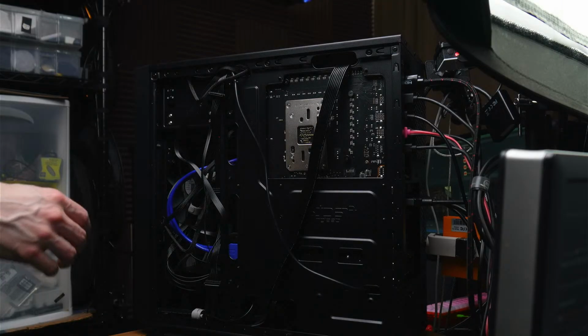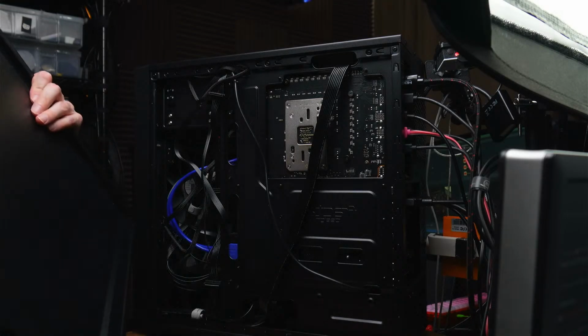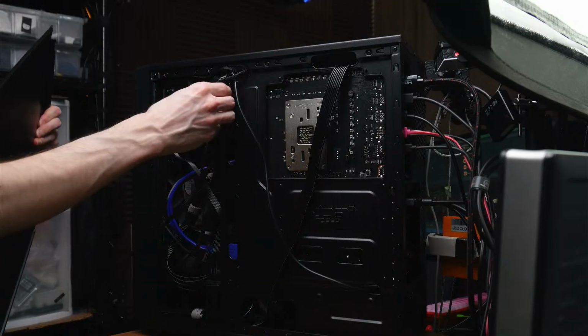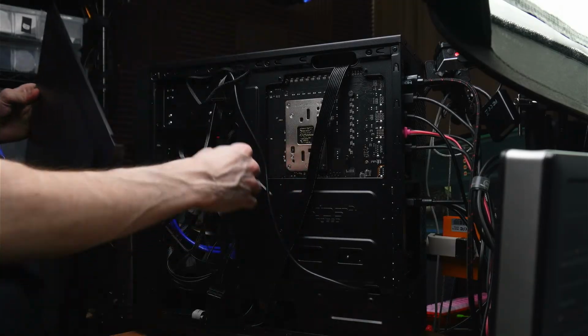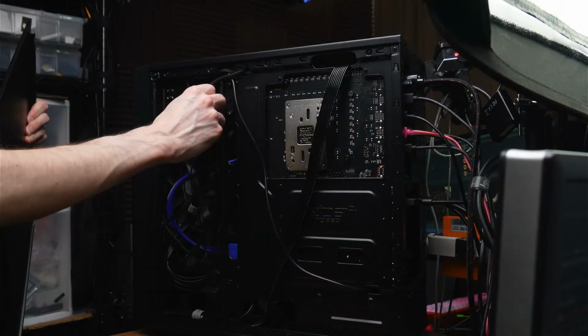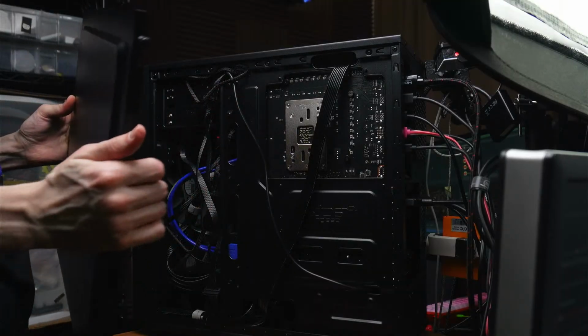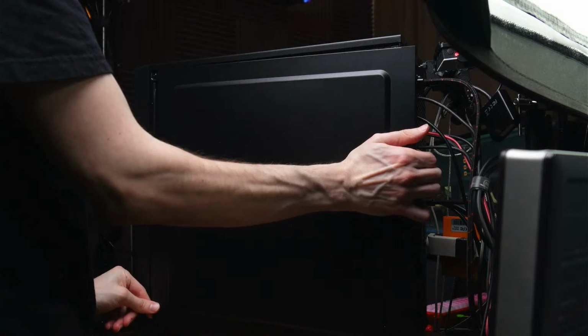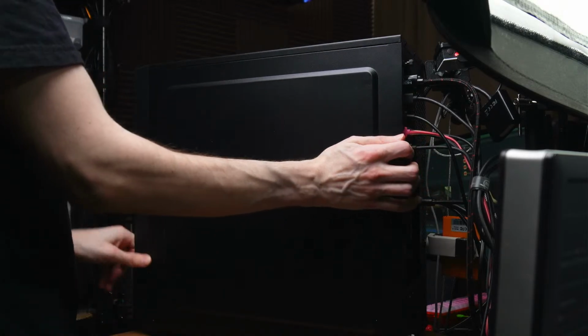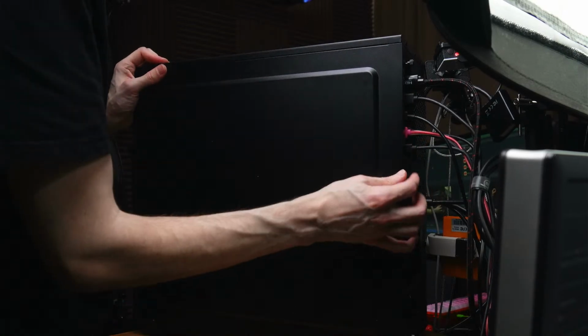All right, put this back on and try to make sure this doesn't get, well, it seems to really want to go there. It's probably fine. There we go.